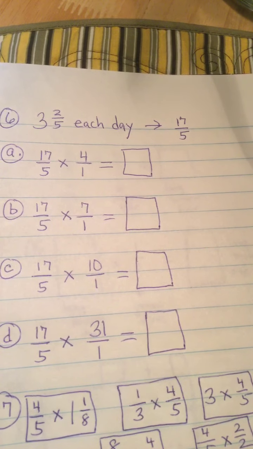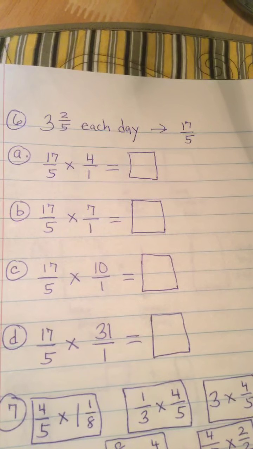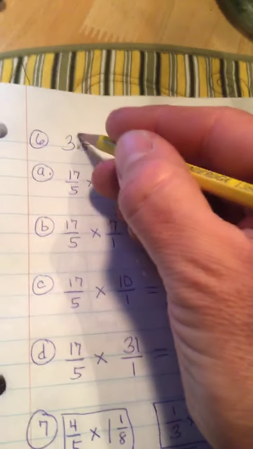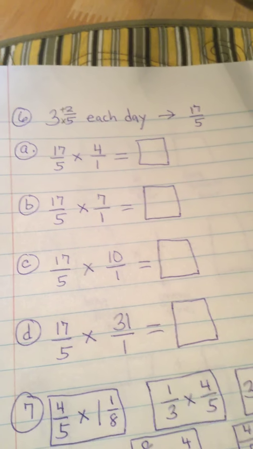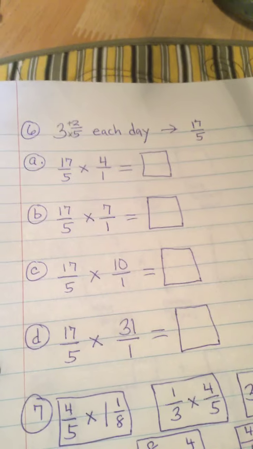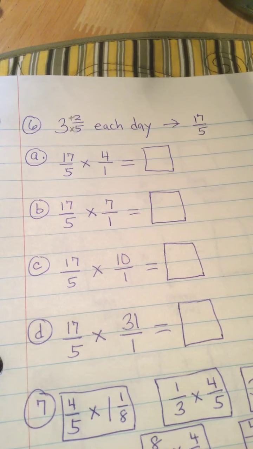Just treat it like it's a regular fraction. So what I did is I did my rule, and I said 5 times 3 plus 2 for my numerator, and then I kept my denominator. So I got 17/5.